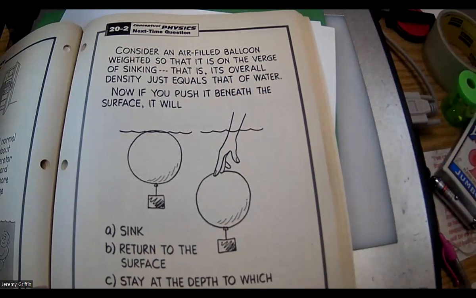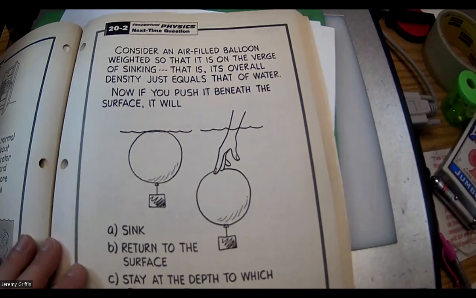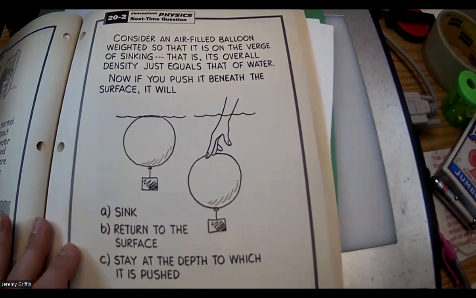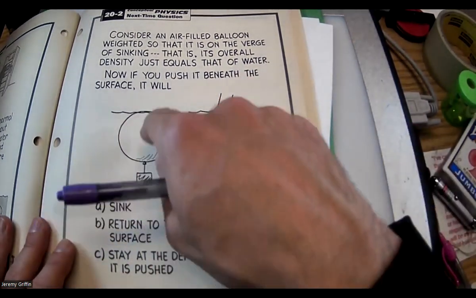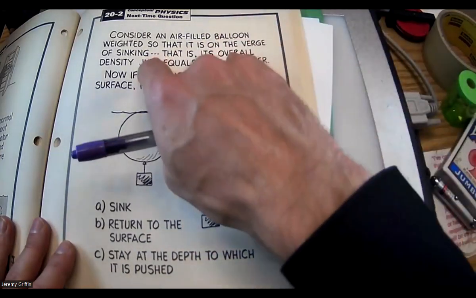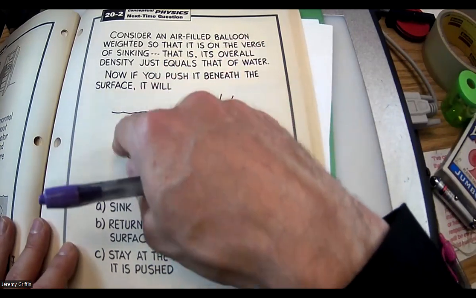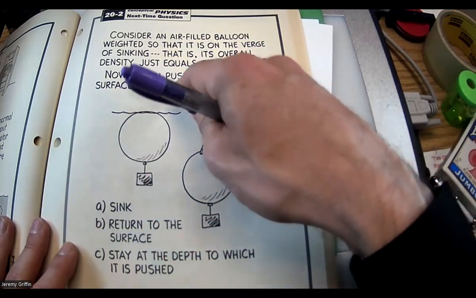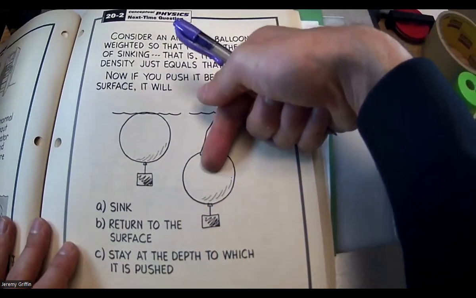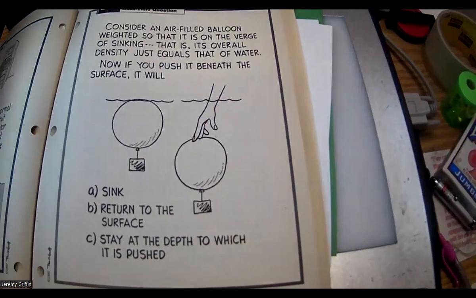20-2. Consider an air-filled balloon weighted so that it is just on the verge of sinking, right? So it's floating, but just barely, right? And okay, so its overall density is pretty close to that of water. Maybe it's like 0.99 kilogram per cubic meter or something. Now we're going to push it beneath the surface. So you're going to push it about a meter down. What's it going to do? Got three options there.